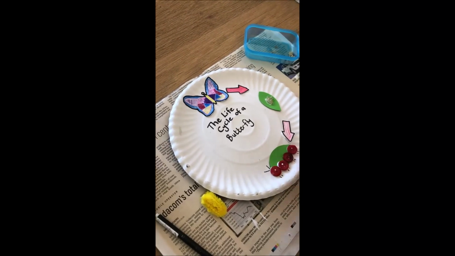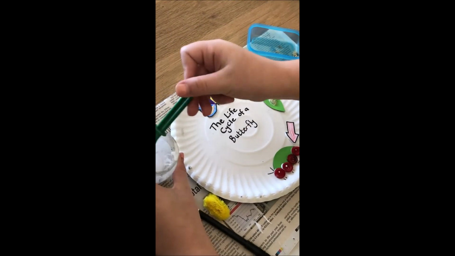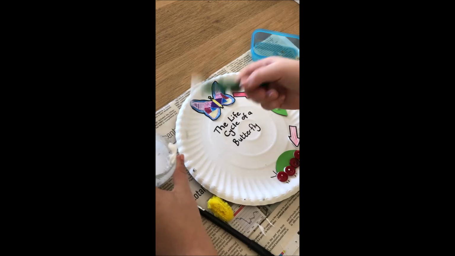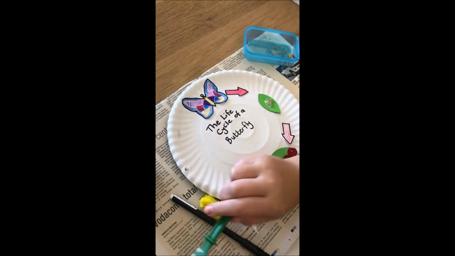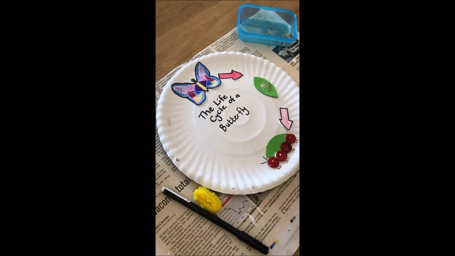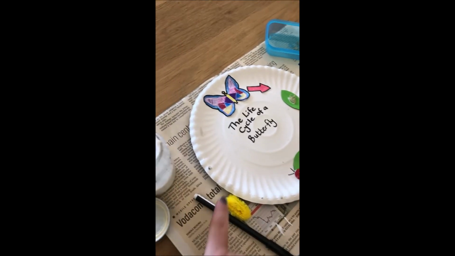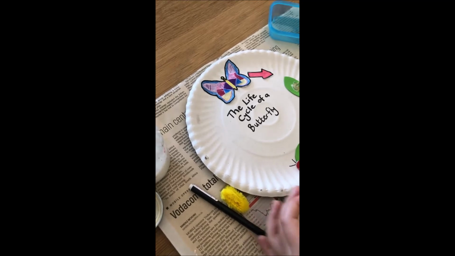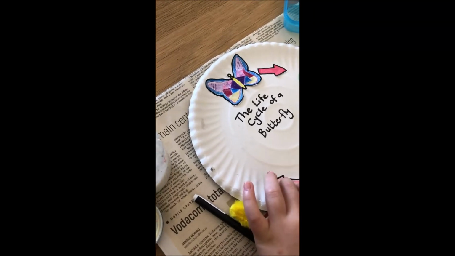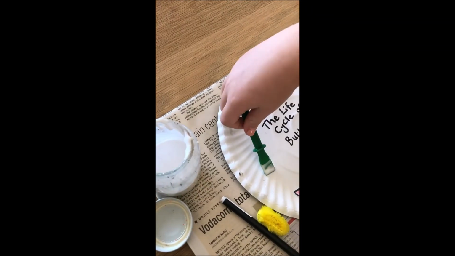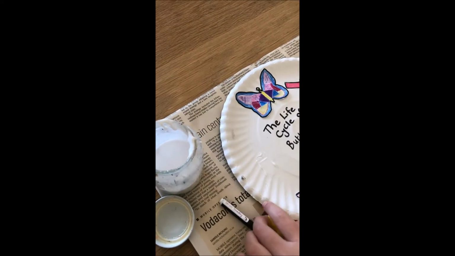Yes. Arrow next. Correct. And the arrow will take you to the next stage, which is the chrysalis. So we're going to stick the arrow down and then just put a little bit of glue on the paper plate, not on the chrysalis. Okay. Yeah. Perfect.